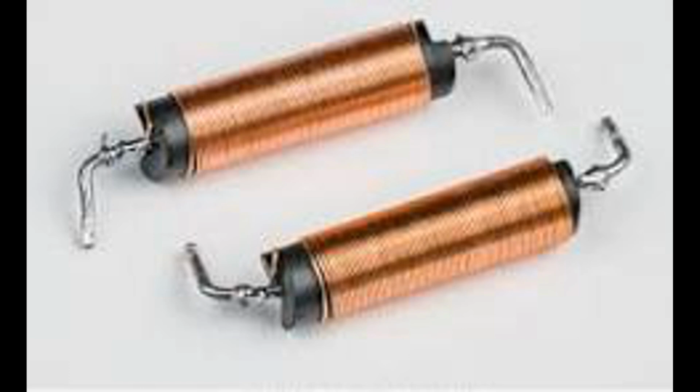Function. When electric current flows through the coil, it generates a magnetic field. The strength of the magnetic field depends on factors like the amount of current and the number of turns in the wire. The coil is the heart of the solenoid's electromagnetic function.